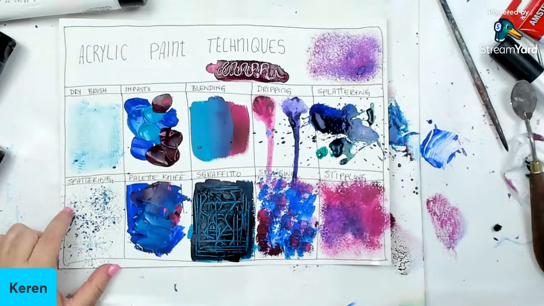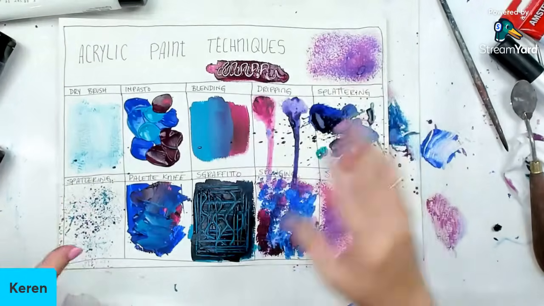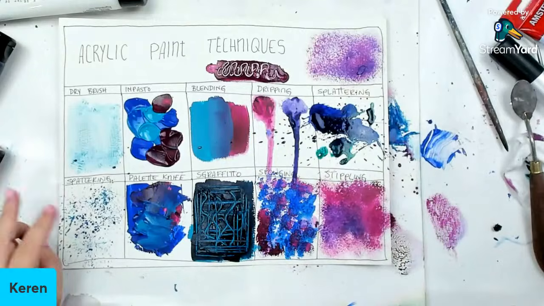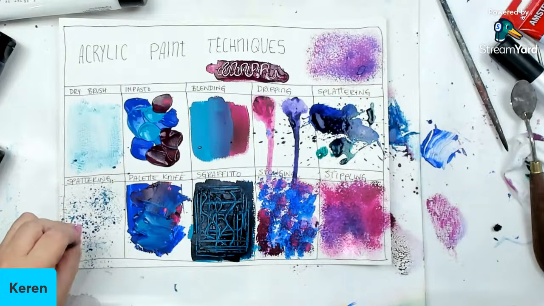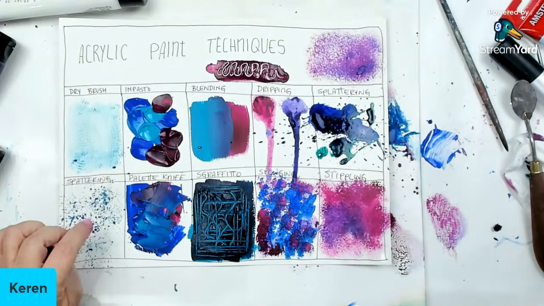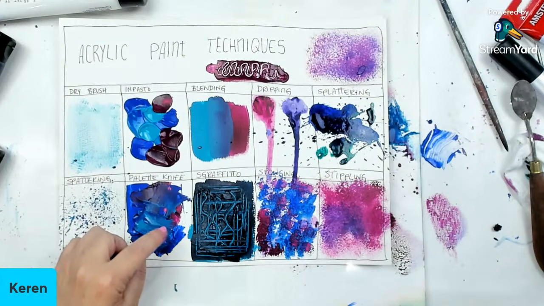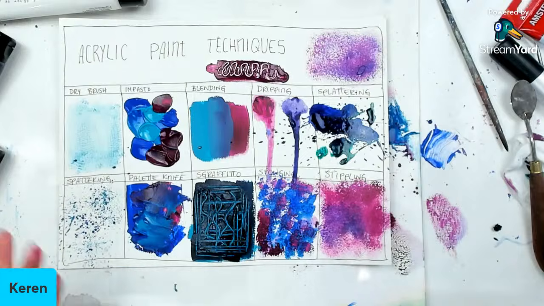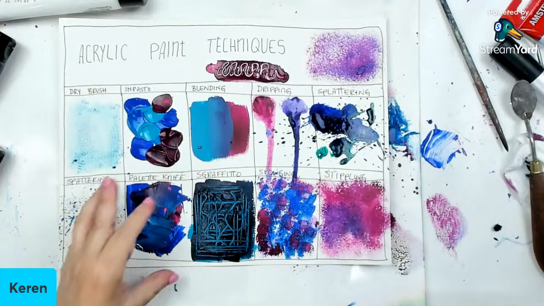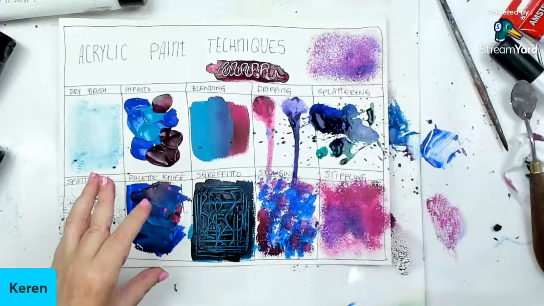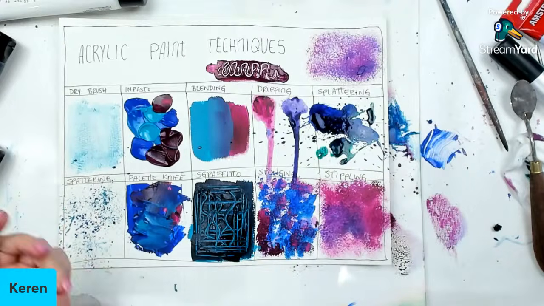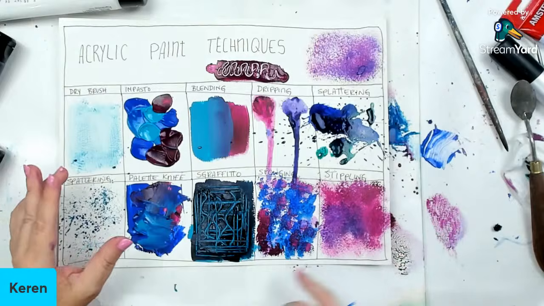There's spattering, which, again, splattering and spattering, I kind of feel like they're very close to each other. But spatters are the little tiny ones that you can do with a small paintbrush or with a toothbrush. You have the palette knife work, which is done specifically with a palette knife. A lot of artists use this, especially those that paint specifically with palette knives. I use it more to apply paint and to create textures.